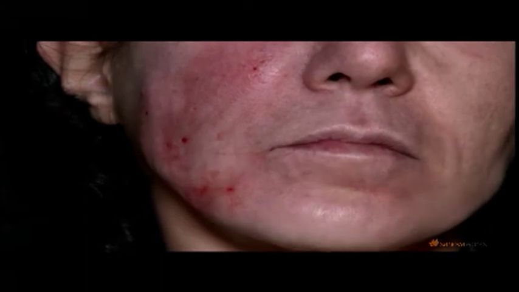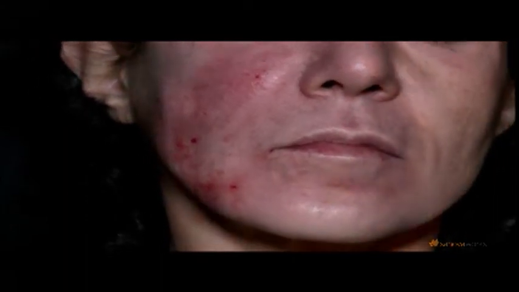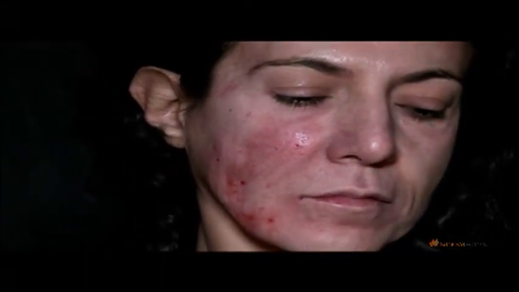What are the other areas where we can use an HA and work multiplane? Well, potentially we can do this for the tear trough area, and this is an area where I do like to use a blunt cannula. I'm using here a 27 gauge blunt cannula, and I'm just going to show you basically how we make the entry hole. I'm going to clean off the area first of all.